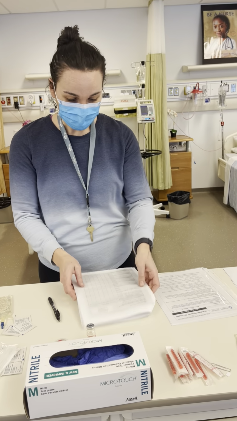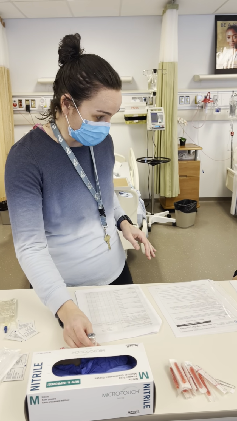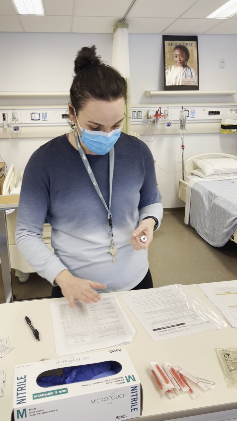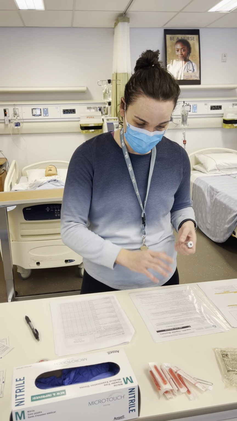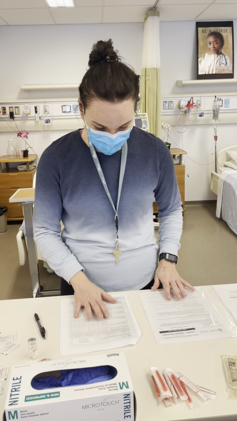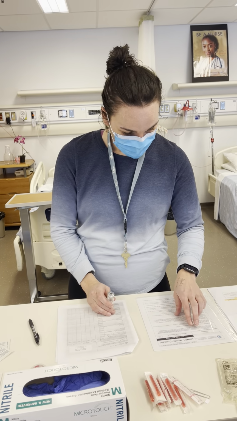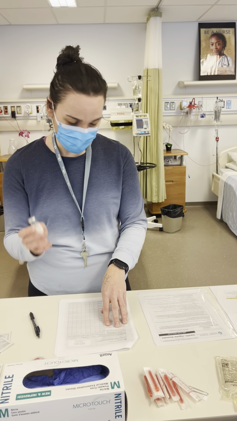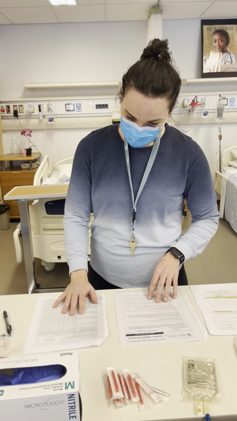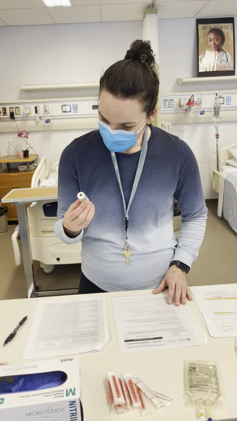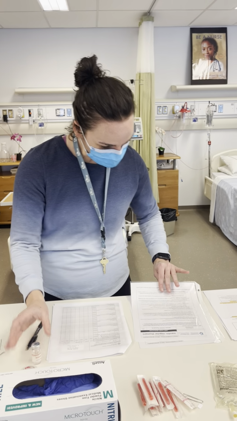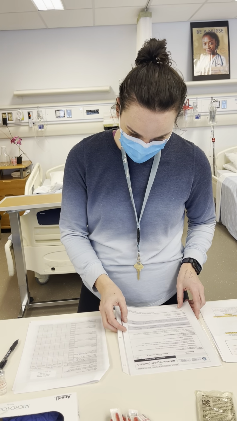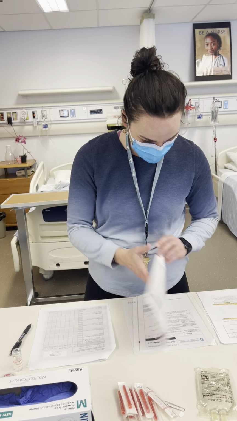So then we're going to grab our vial, and we're going to compare our vial, and we'll also grab our PDM. So we've got insulin Humulin R for our PDM, that's what's ordered, insulin Humulin R, and that's what's in our vial. So that all matches up. This is 100 units per milliliter. So we'll go over to our PDM and Humulin R, everything's right.